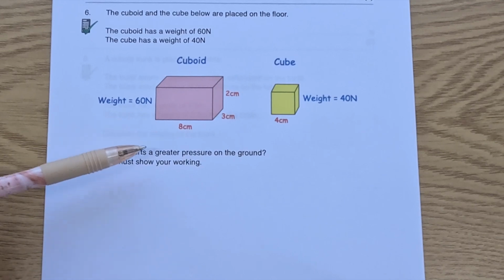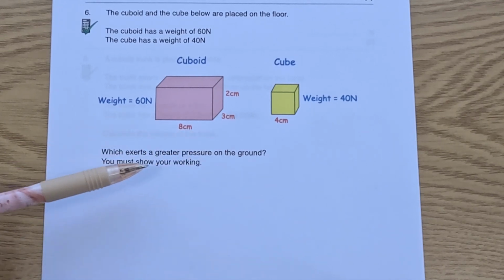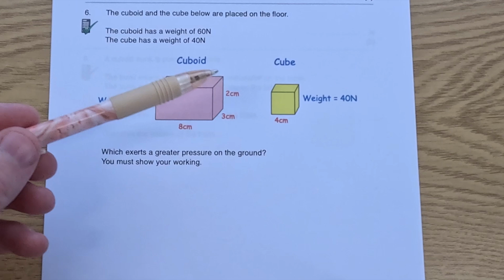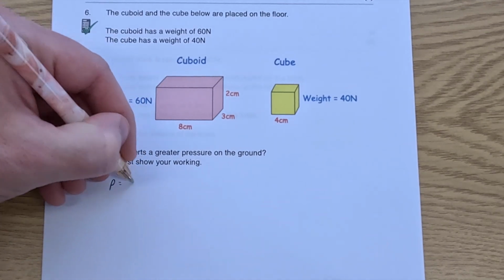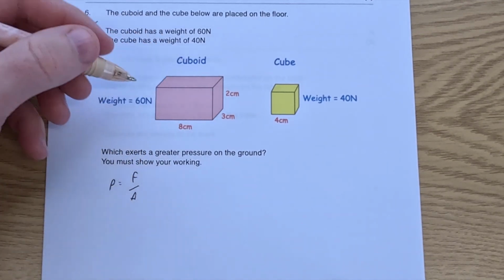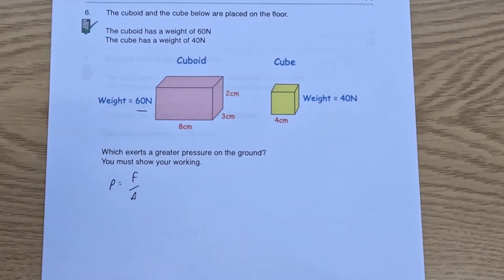And the question says which exerts a greater pressure on the ground, and we must show our working. So let's find the pressure for each of them. So the pressure is equal to the force divided by the area. So the force here is 60 newtons and we need to divide by the area.